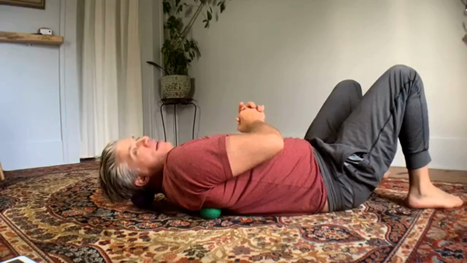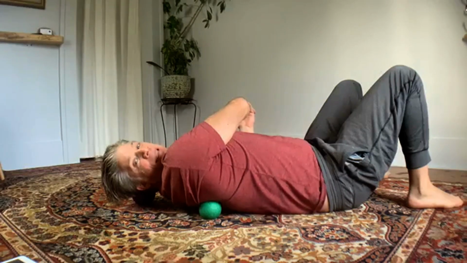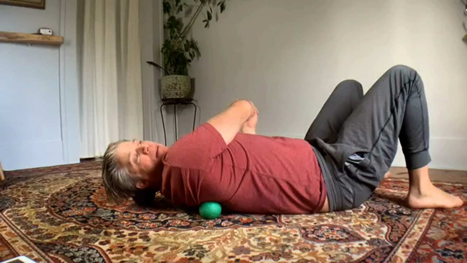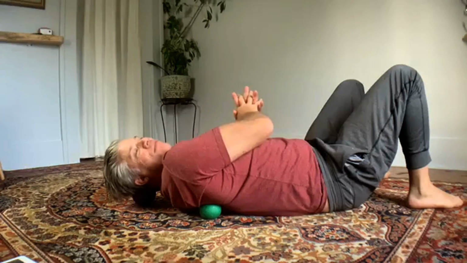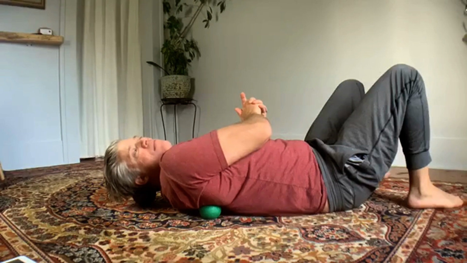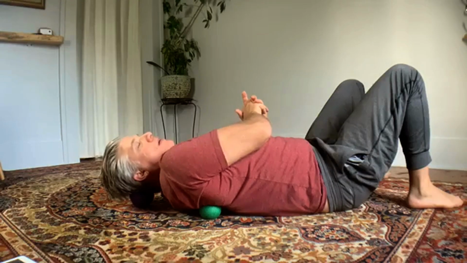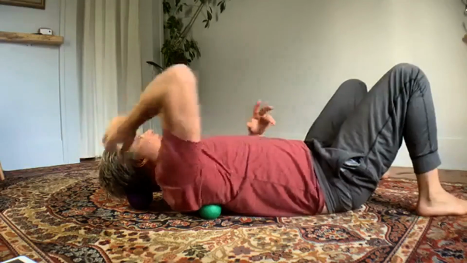Oh, there we are. What a good spot. Again, inside, and this might be a little bit of trapezius and not quite on that lat, but just let go. I almost swore, but I didn't. I caught myself. I'm getting so much better.